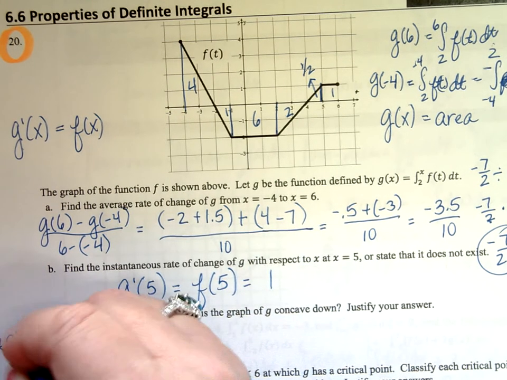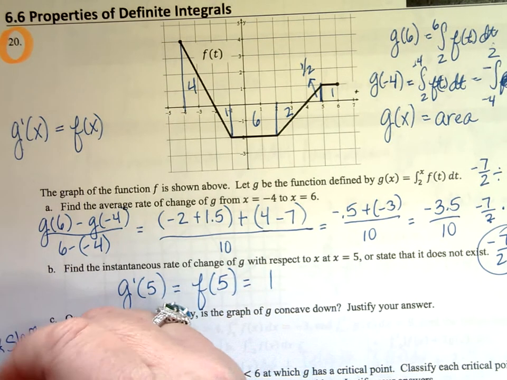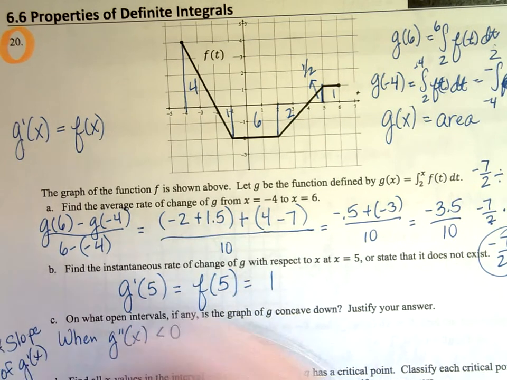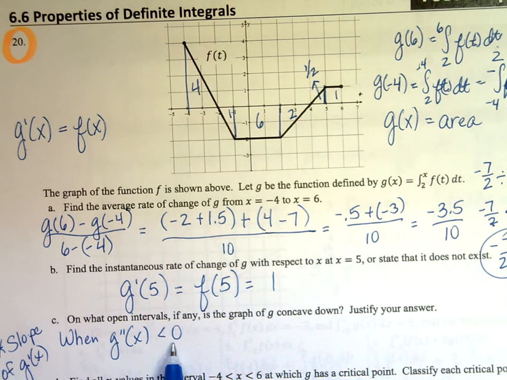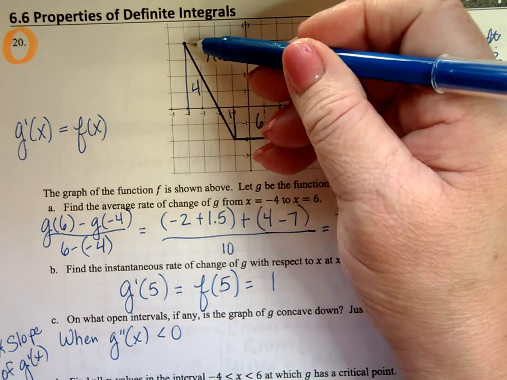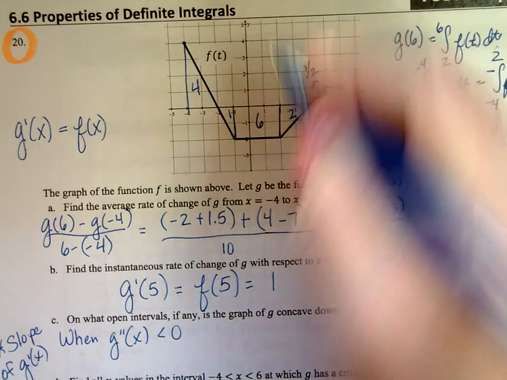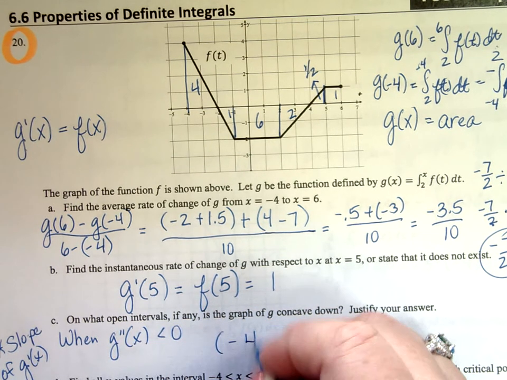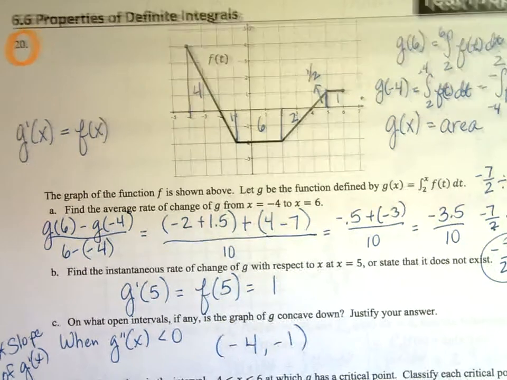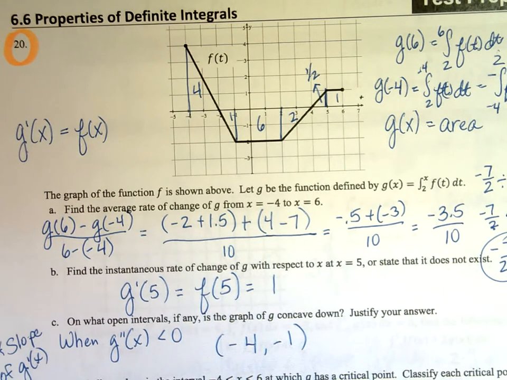The slope of g prime. Where is the slope negative? And the only place it's negative is from negative 4 to negative 1. There's your interval when it's concave down.